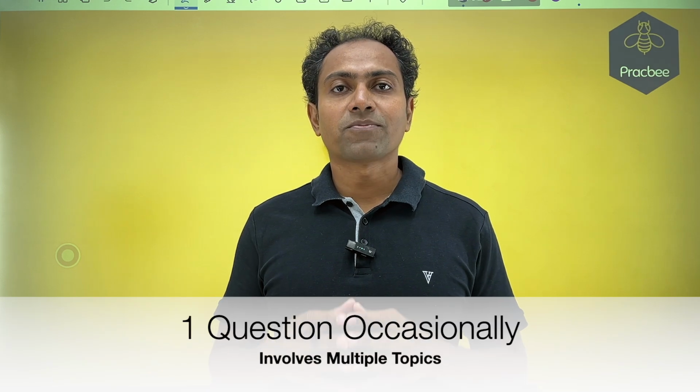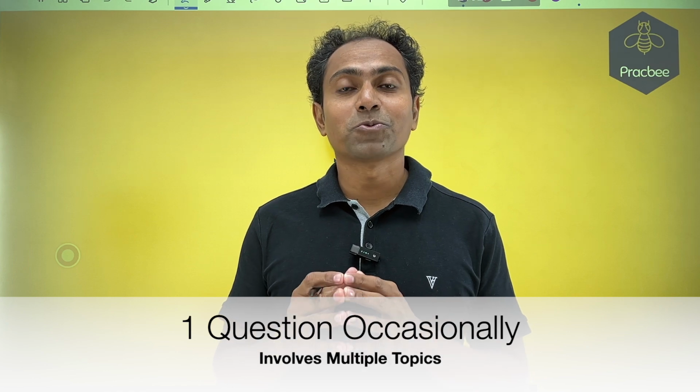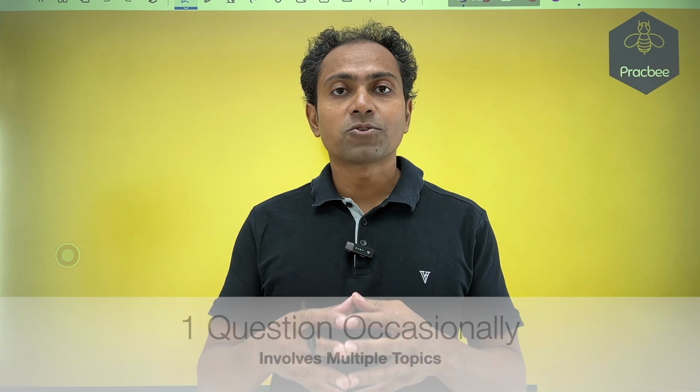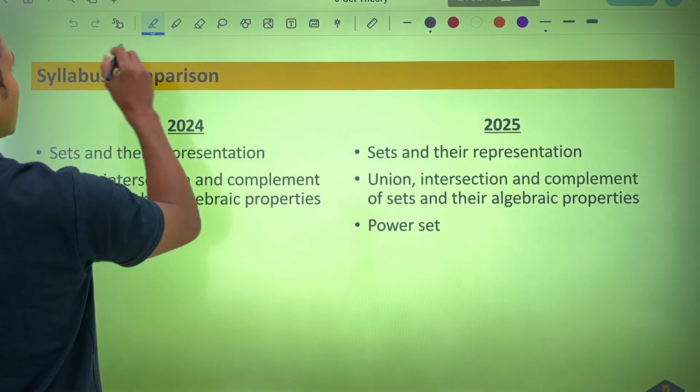Now sometimes you can find one question in the paper. It is not compulsory that in every attempt there is going to be one question from set theory. A set theory question is not directly asked from the topic. It is usually asked in connection with other topics. So there can be a question involving modulus in set theory. There can be a calculation involving PNC and set theory, and there can be a question involving exponential equation, inequation and set theory.